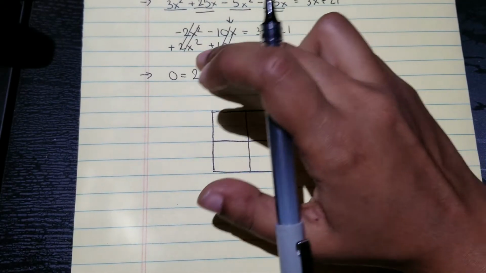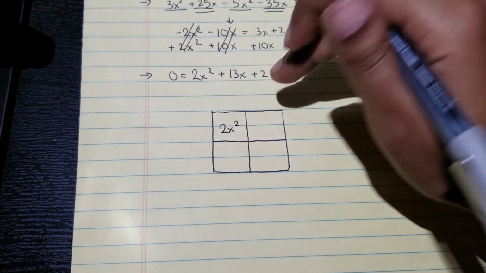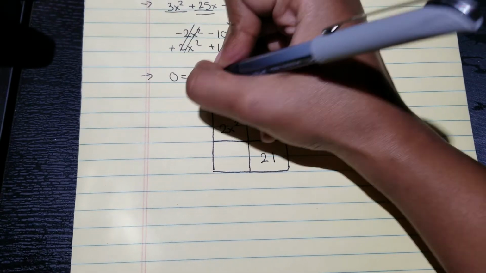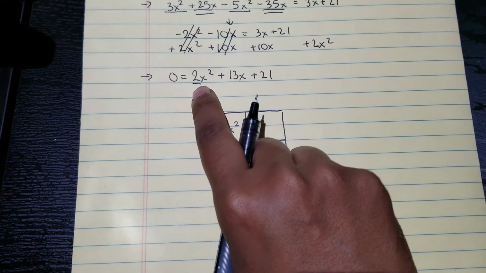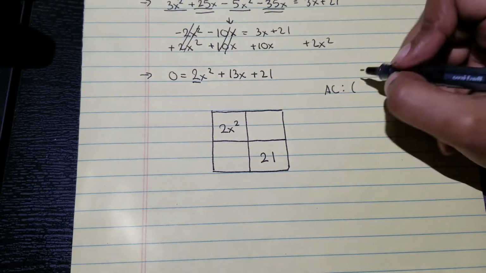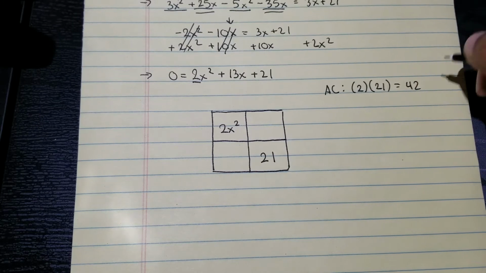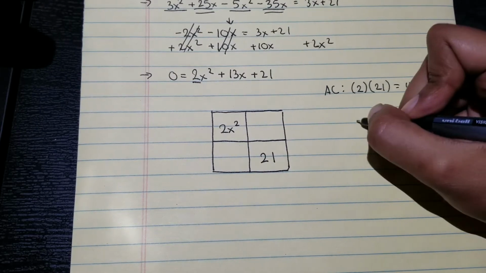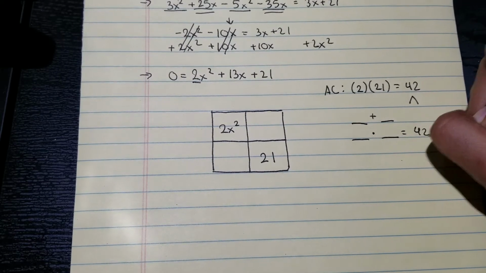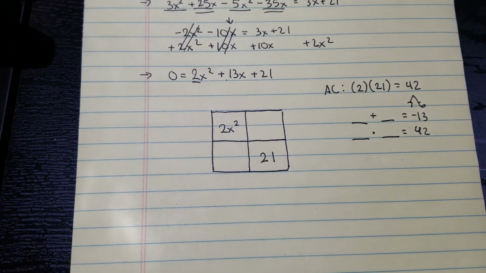So when you're setting up the box for factoring a trinomial, first term goes into the upper left, constant goes into the lower right, and because there is a non-1 value in front of the x squared term, AC implies multiplying a and c, right? So the a is the 2 and the c is the 21. 2 times 21, that's 42. Now you got to ask yourself what two numbers, when multiplied, give you that 42, but when added, give you the 13.